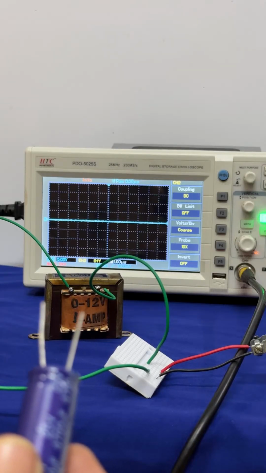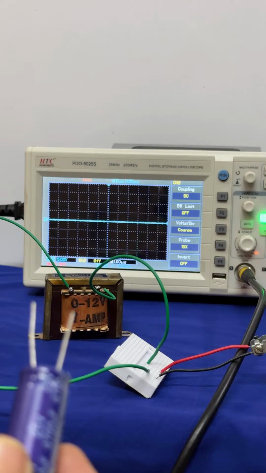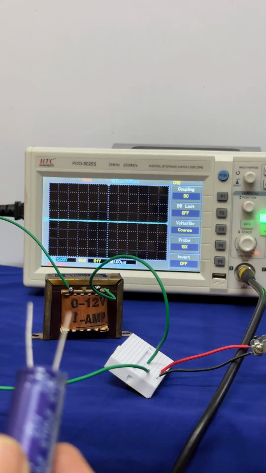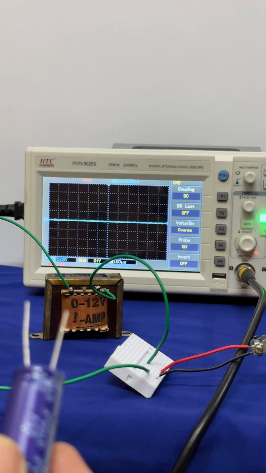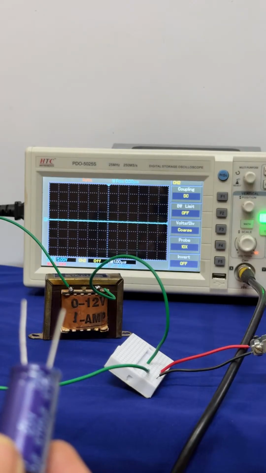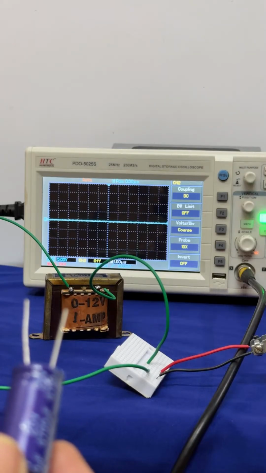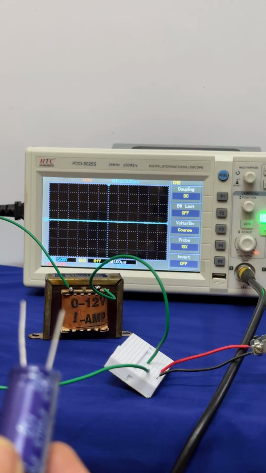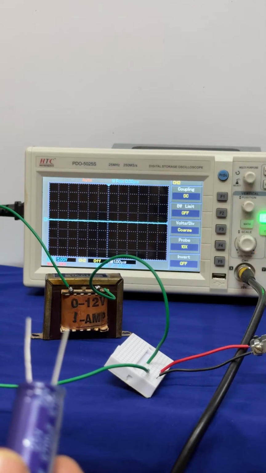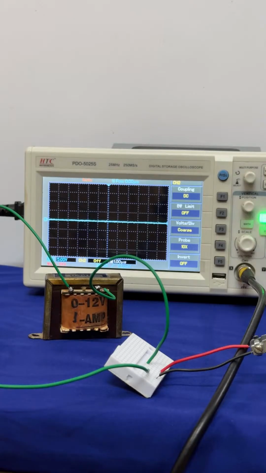See, the symbol pi represents two parallel arms and they represent two capacitors, and the upper arm represents the choke coil. So by that way, the circuit will be a perfect, almost 99% perfect DC circuit.